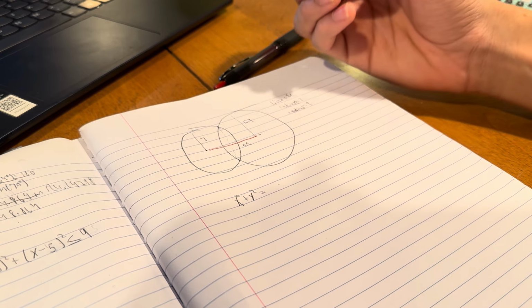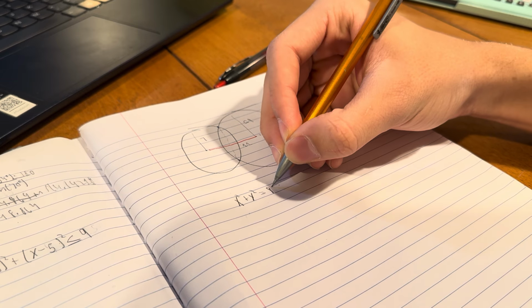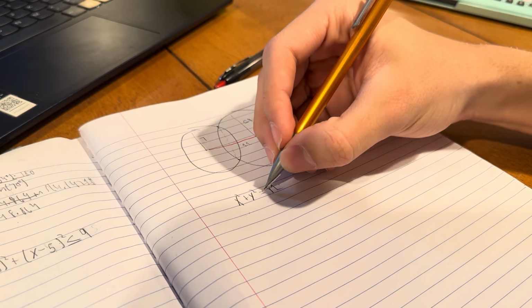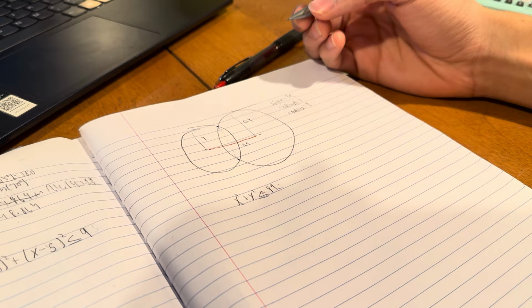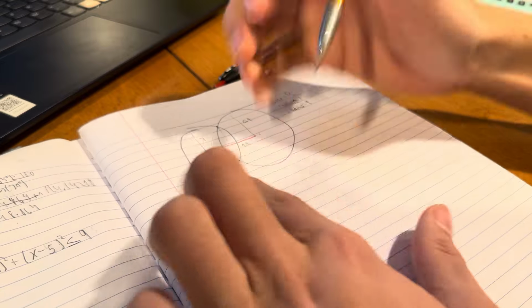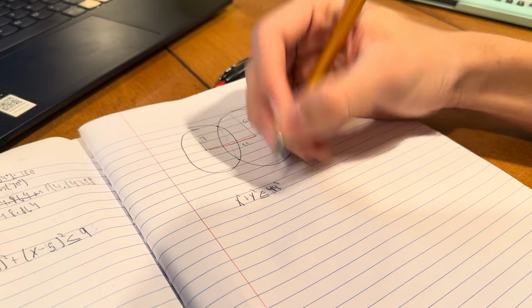But since we know r, that would just be the radius squared, which means this value is 49. For the other one, since it's an inequality, we're going to do less than or equal.